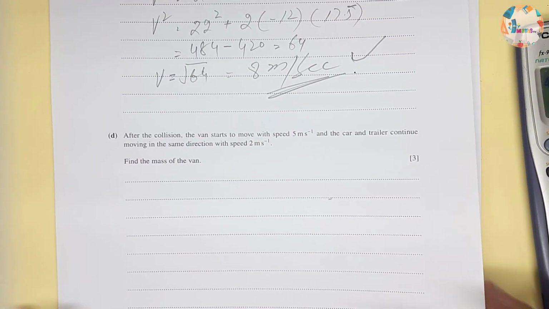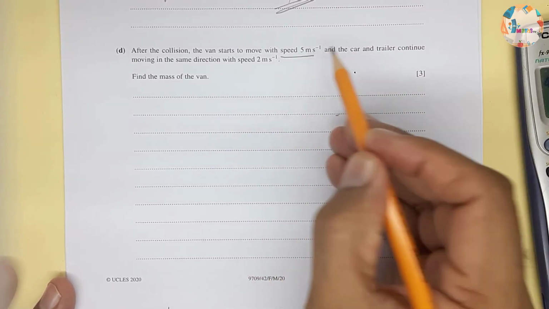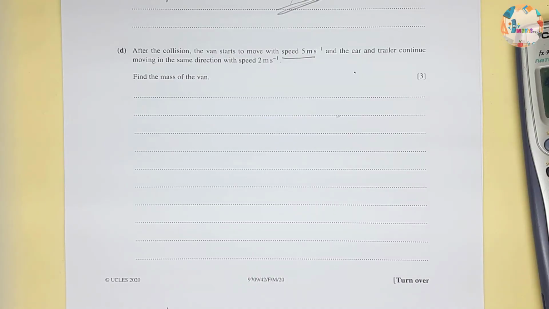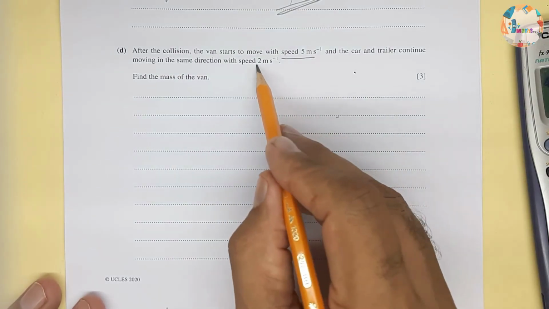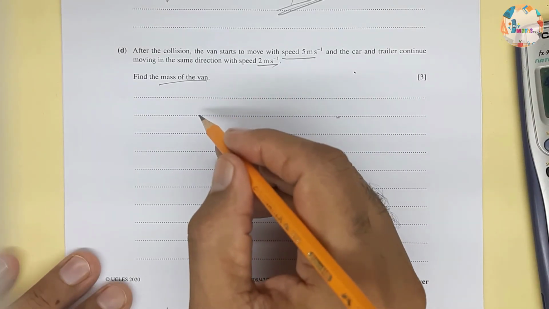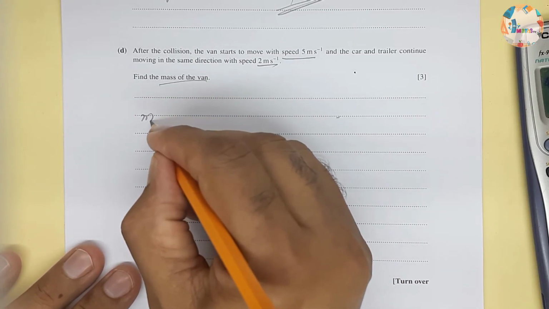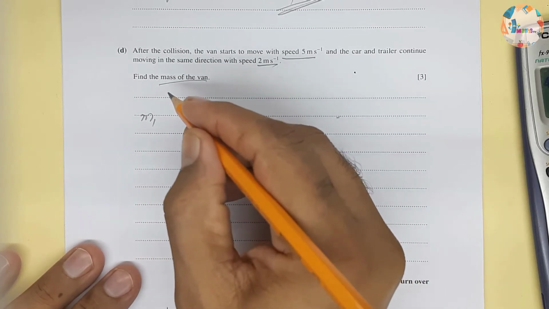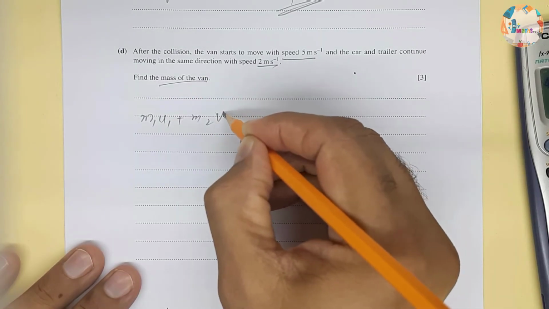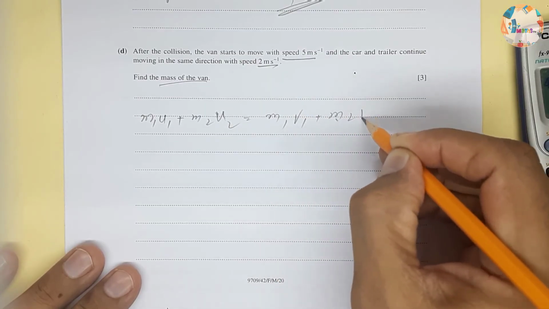Now after the collision, the van starts to move with the speed of this one, and the car and trailer continue moving in the same direction with speed 2 meters per second. Find the mass of the van. So the law of momentum we have to apply basically. So the mass of car and trailer we can take as m1. So m1 u1 plus m2 u2 will be equal to m1 v1 plus m2 v2.